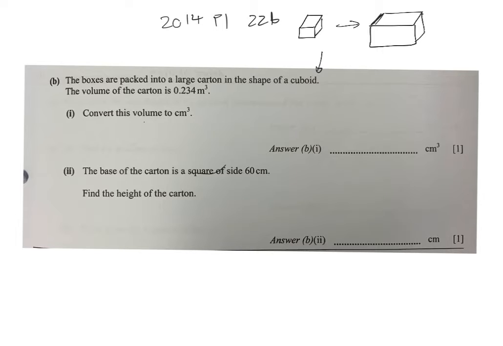So the volume of the carton is 0.234 meter cube. How do we convert this to cm cube first? How do we convert the volume to cm cube? This is the way to deal with this. First of all, you ask yourself, 1 meter to cm, what's the conversion?